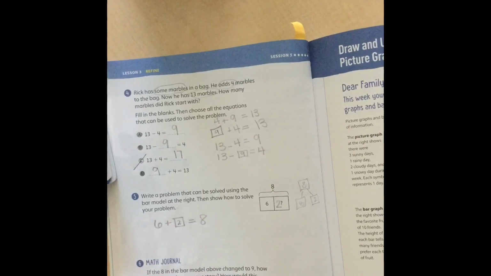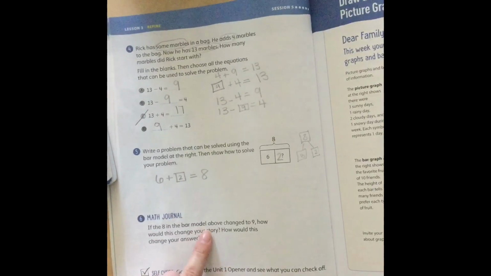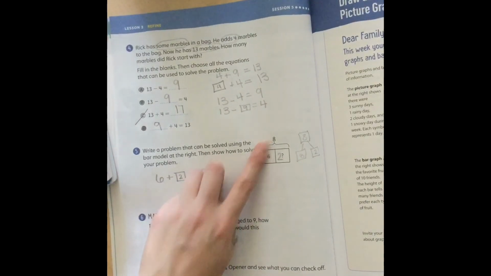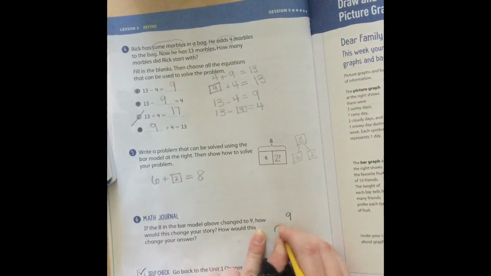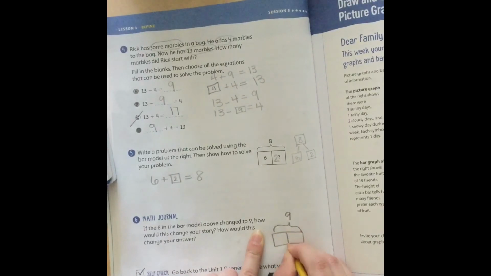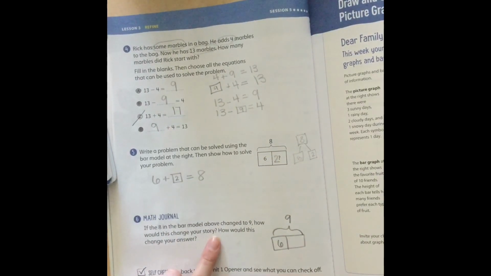Okay, number 6. Let's think about this one. It says, if the 8 in the bar model above changed to 9, how would this change your story? So it's saying if this 8 was turned into a 9, let's just go ahead and rewrite it. If that 8 up top went like this, and it was a 9, and we have a 6, how would this change our story? How would it change our answer?